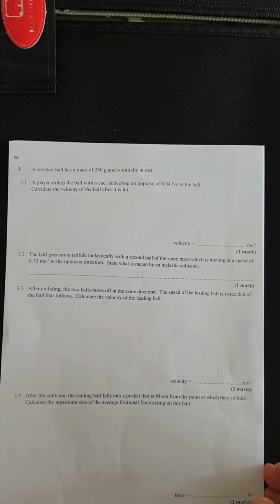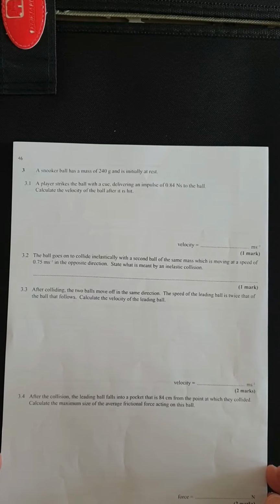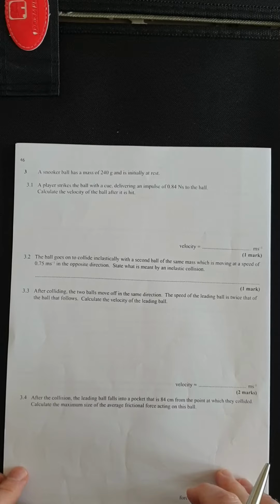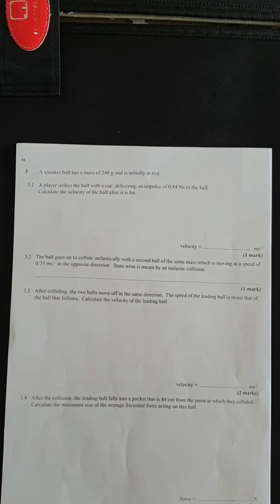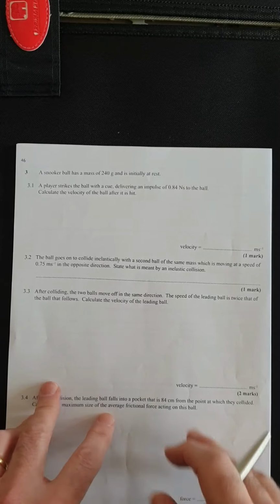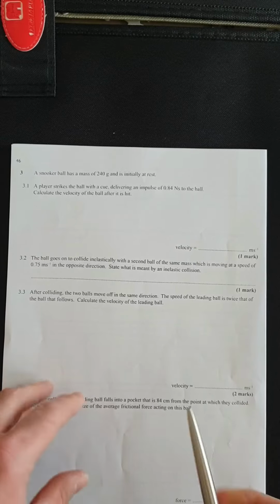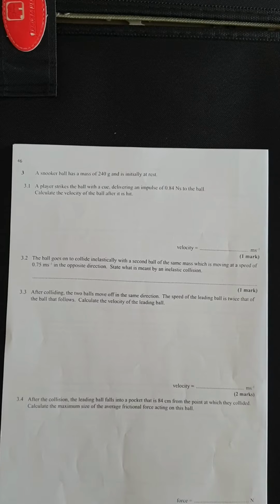Okay, so this is the momentum and collision problem. It says that we have a snooker ball of mass 240 grams. It's initially at rest and the player strikes the ball with a cue, delivering an impulse of 0.84 Newton seconds to the ball. Calculate the velocity of the ball after it's hit.